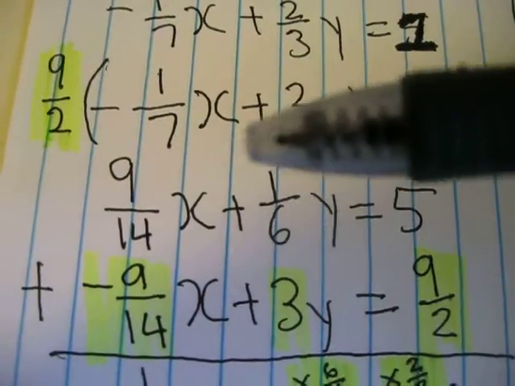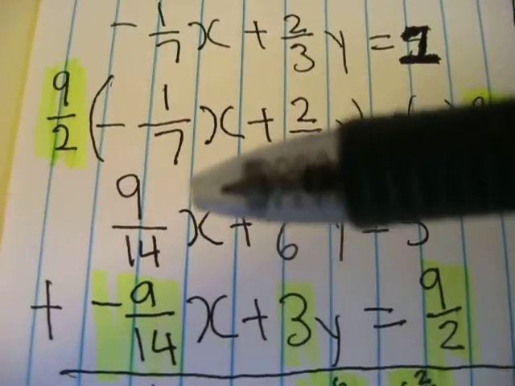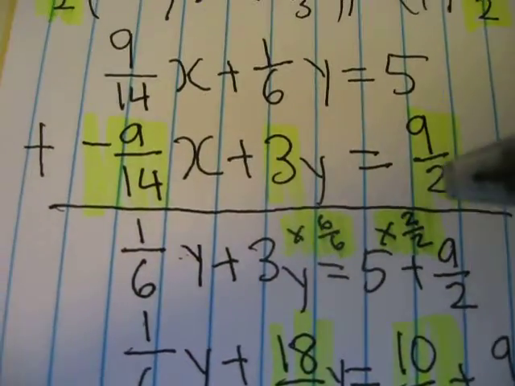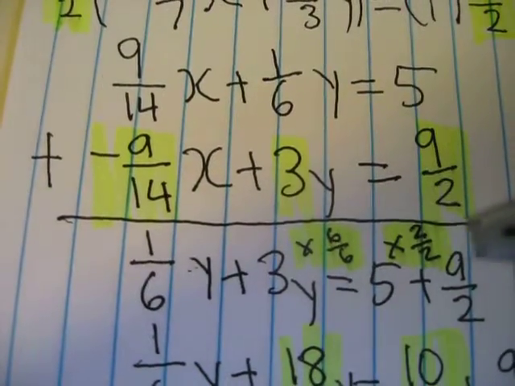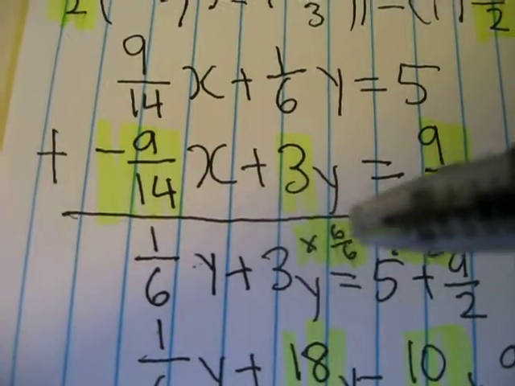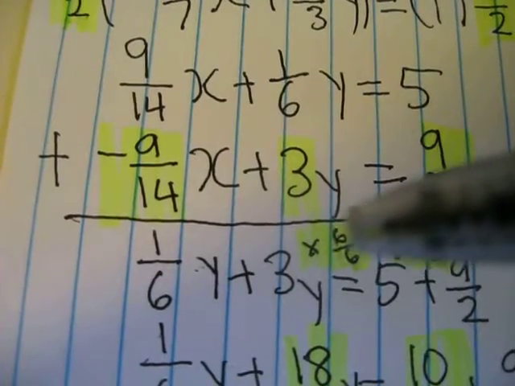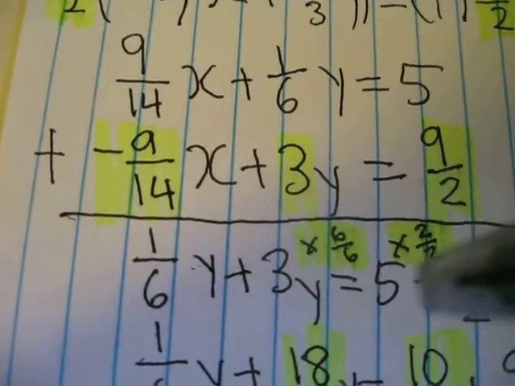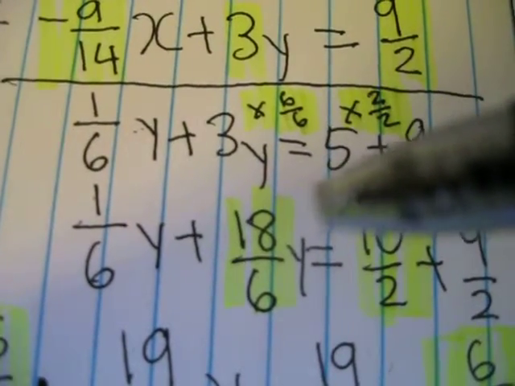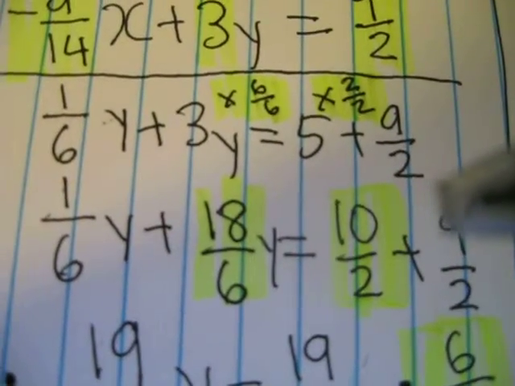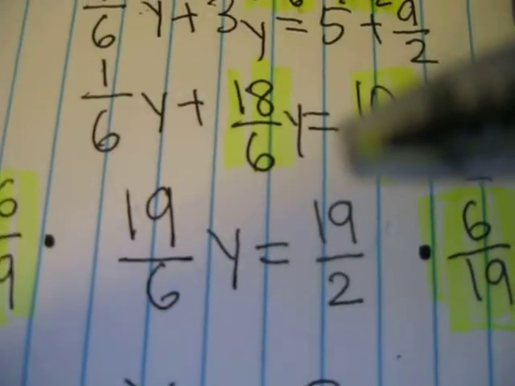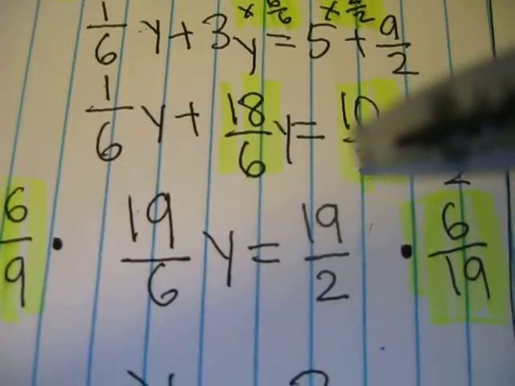Now if you add them together, the x's will cancel out, and then we add the rest together, so we'll get 1/6y + 3y = 5 + 9/2. To make our addition simpler, we make the 3 have denominator 6 and the 5 have denominator 2, which gives us 1/6y + 18/6y = 10/2 + 9/2, which gives us 19/6y = 19/2.